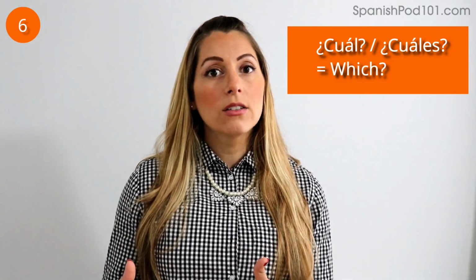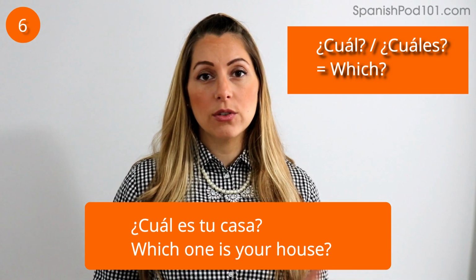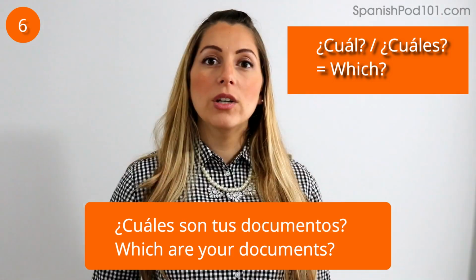So if we're talking about only one thing, we're going to say cuál. So cuál is for the singular, and cuáles will be the plural form when we talk about two or more things. Por ejemplo, ¿cuál es tu casa? Which one is your house? ¿Cuáles son tus documentos? Which are your documents?